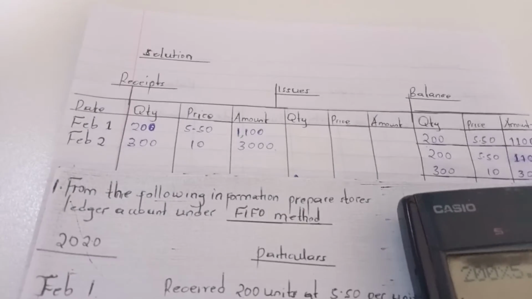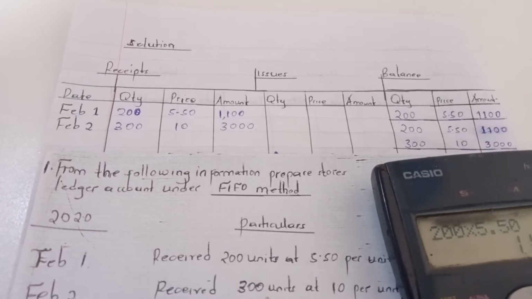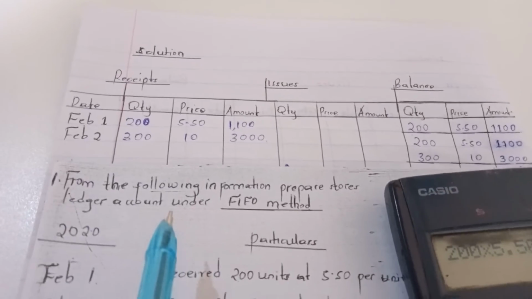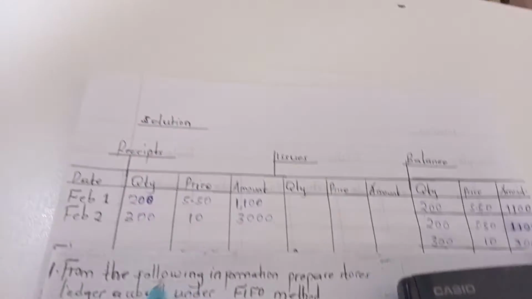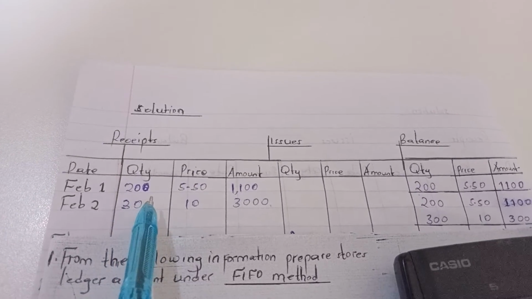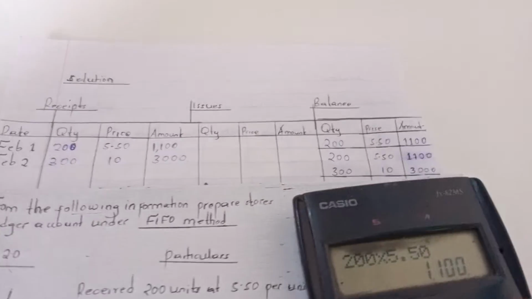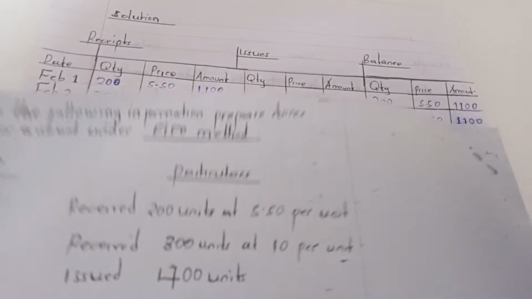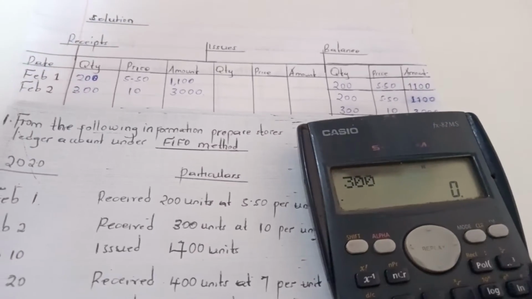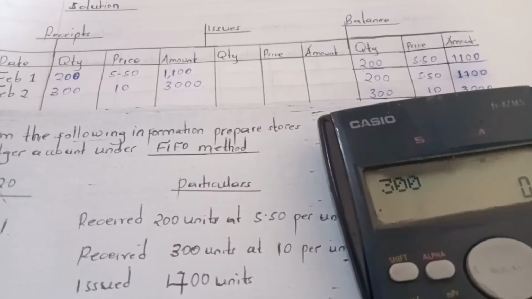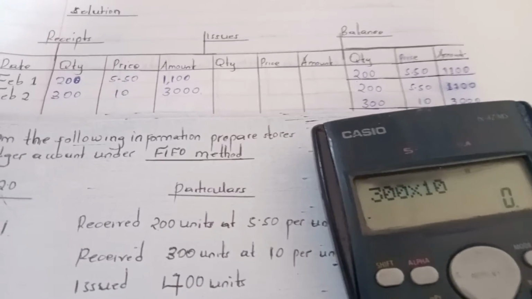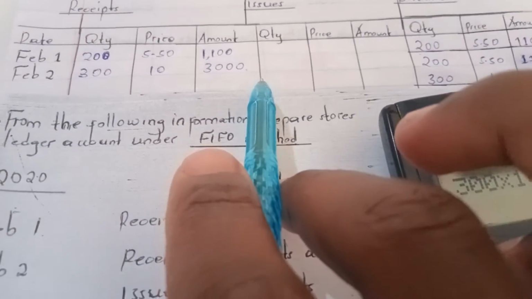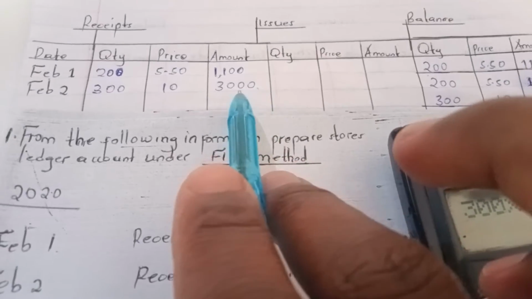So on February 2nd, we are being told that they received 300 units at 10 per unit. This one we are going to record under the receipt column, and we say on February 2nd there was a reception of 300 units at 10 per unit. So we take 300 units times 10, and we get 3,000. So the 3,000 is the amount that will be recorded under the receipt.